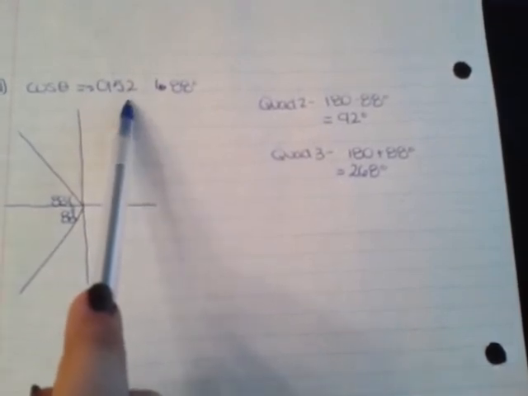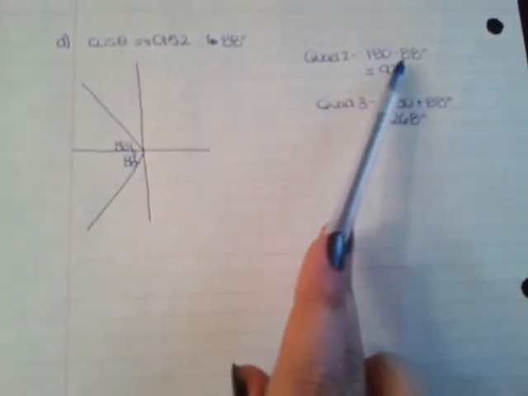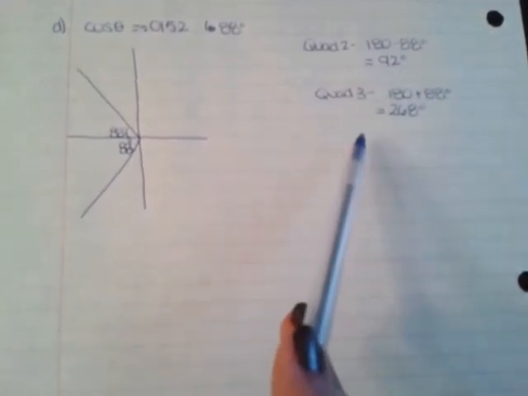decimals you're given. If you're given a negative decimal, so cos theta equals negative 0.0152, then you're looking where cos would be negative. So if we know that cos is positive in the first and fourth quadrant, we know that it will be negative in the second and third quadrant. So that's why I drew my terminal arm in the second and third quadrant, and then you just apply your formulas. So for the second quadrant, it's 180 degrees minus 88, which is 92 degrees, and for quadrant 3, it's 180 plus 88 degrees, which is 268 degrees. So that's basically it.